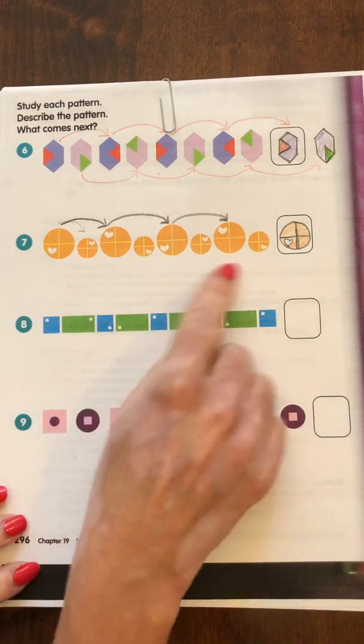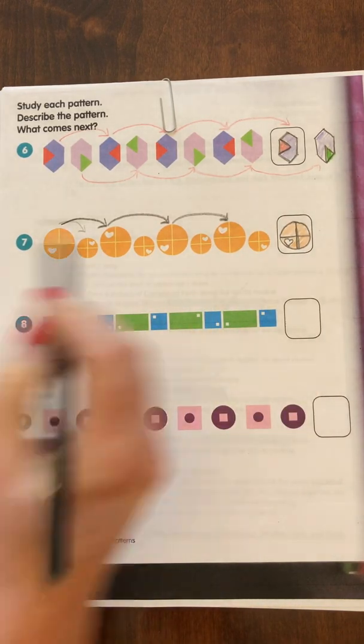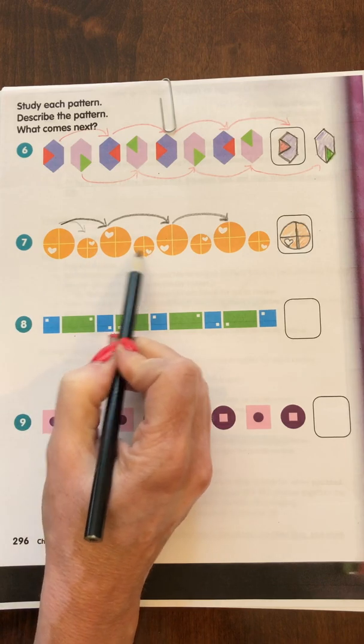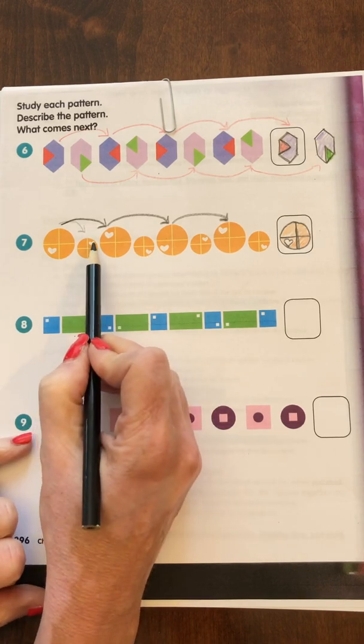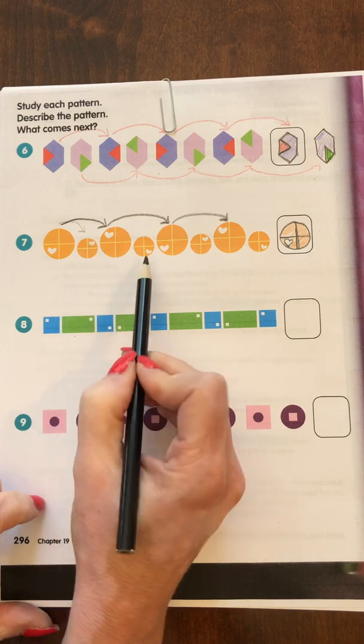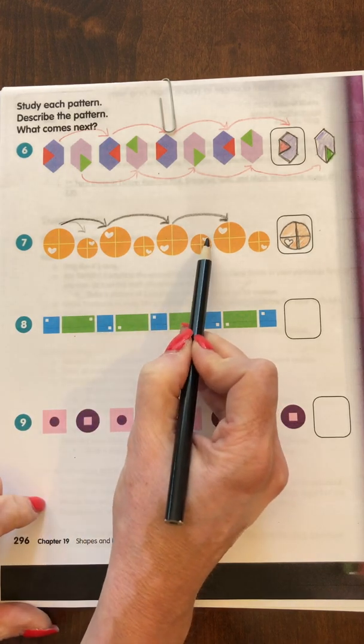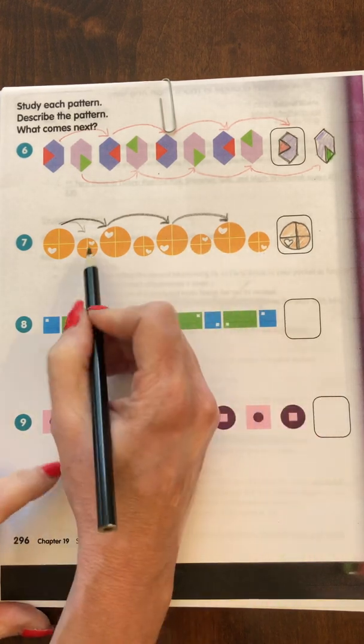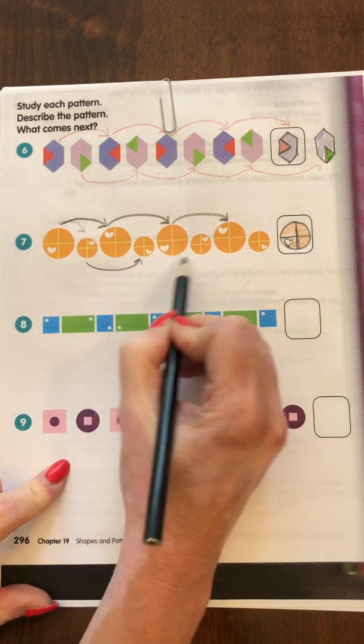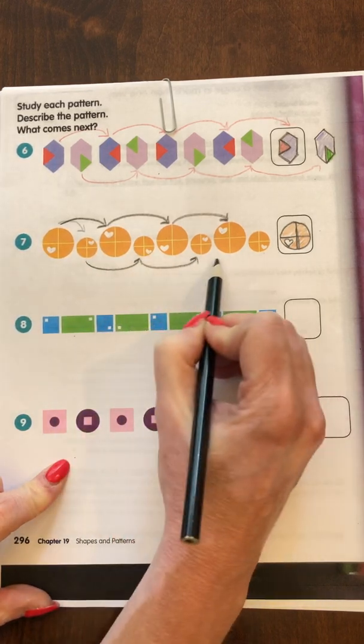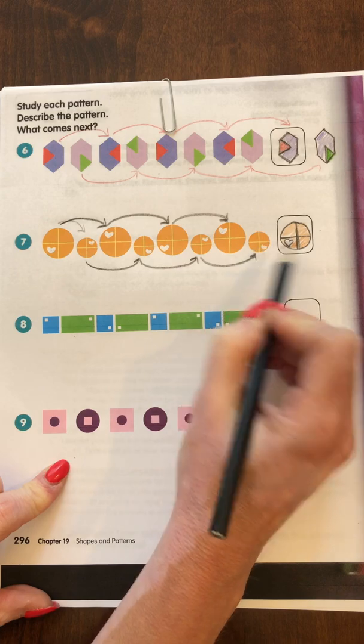Okay, let's see if it's true on this part. If we just look at our little circles, do we have the same thing? This is on the right side. We have top right, bottom right, top right, bottom right. Oh yeah, so these all stay on the right side. The heart stays on the right side and just bounces up and down.